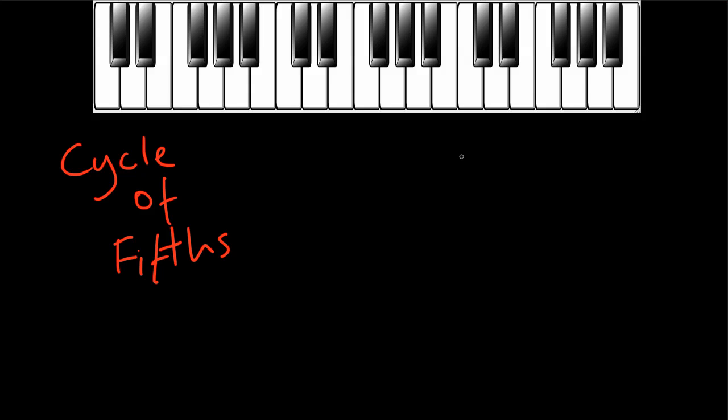To start with, all I'm going to do in this video is draw out the cycle of fifths, and hopefully you'll understand what I'm doing. The idea behind it is if we start on C, and we keep moving up through intervals of a perfect fifth, eventually we will go right the way around the circle and we'll end up back at C again. And we'll have jumped on each pitch only once. That's one of the interesting features of the cycle of fifths.